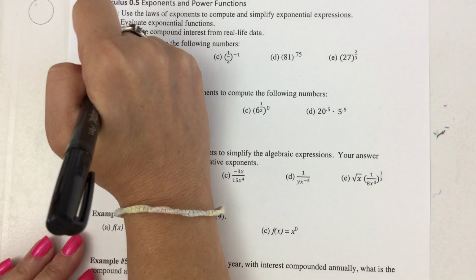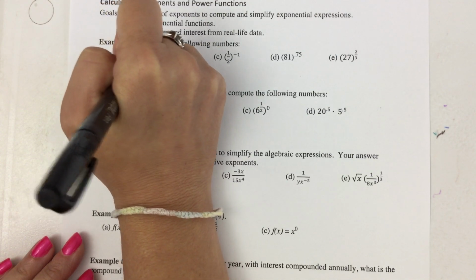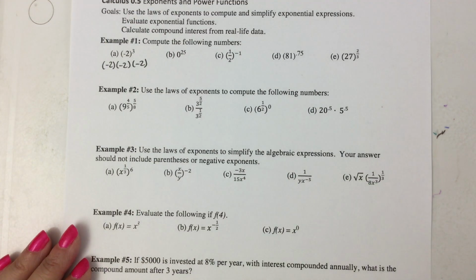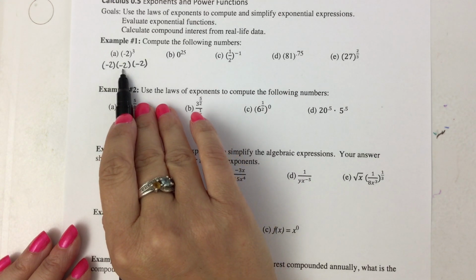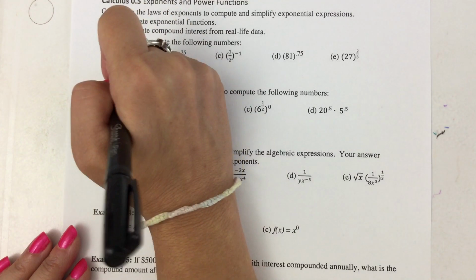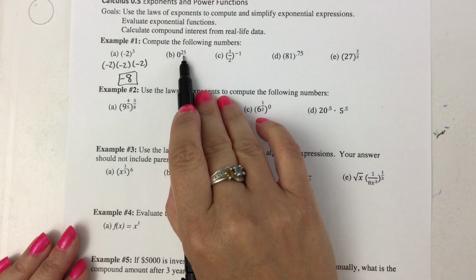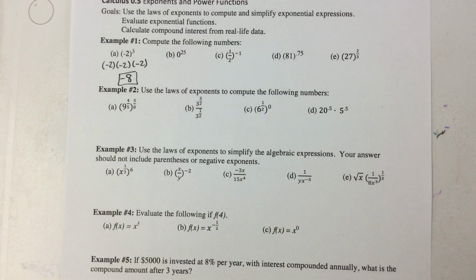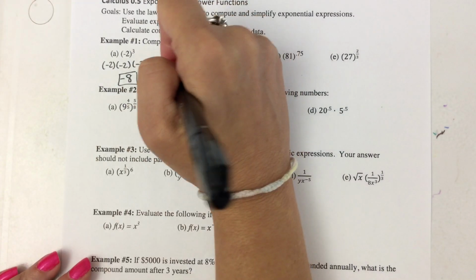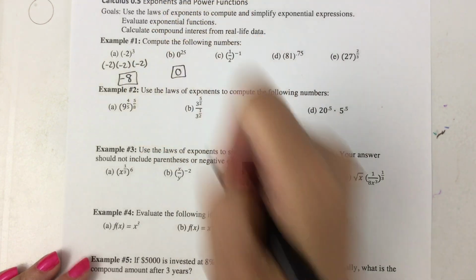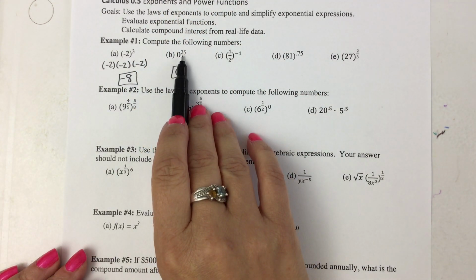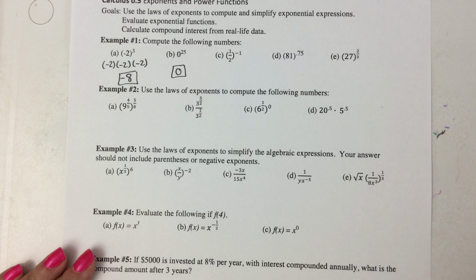If it wants me to compute the following numbers, if I have negative 2 to the power of 3, what that means is that I have negative 2 three times. So negative 2 times negative 2 is positive 4. Positive 4 times negative 2 is negative 8. If I have 0 to the power of 25, that means I have 0 written 25 times. Good thing that we know anything times 0 is 0, because otherwise that would be a really big pain in the rear if you had to write out 25 zeros and try to multiply it.